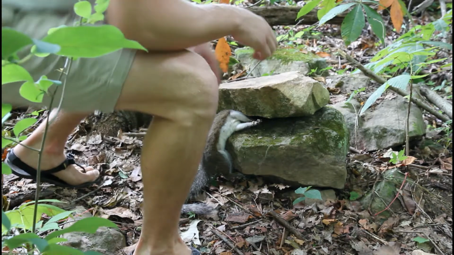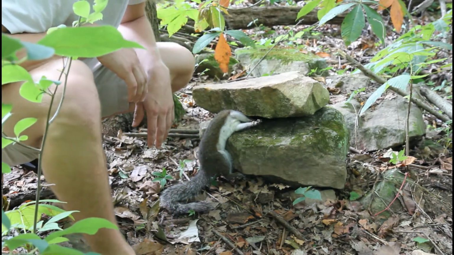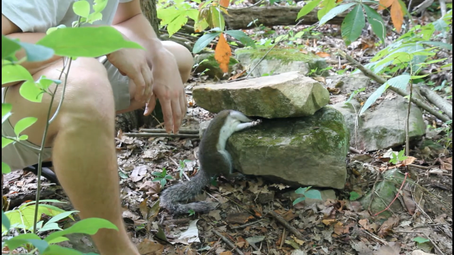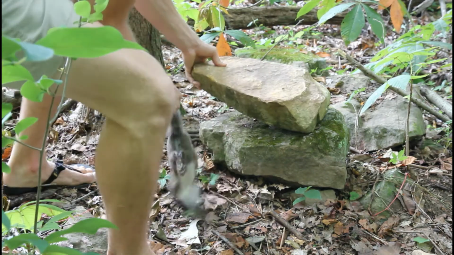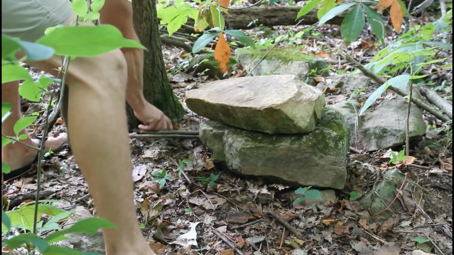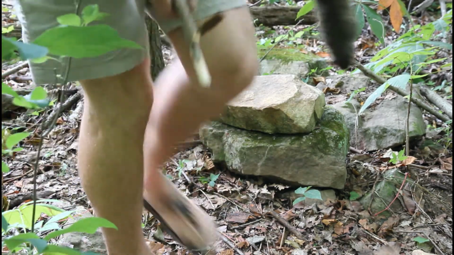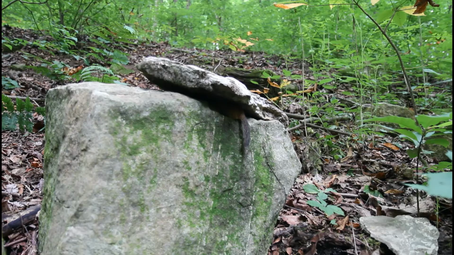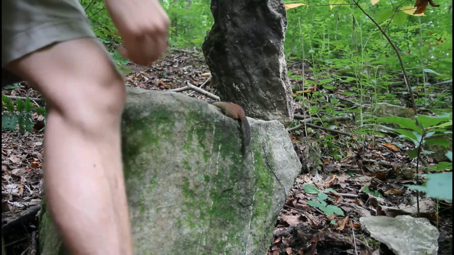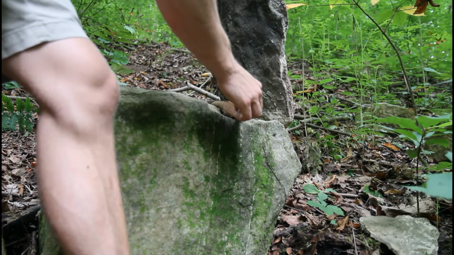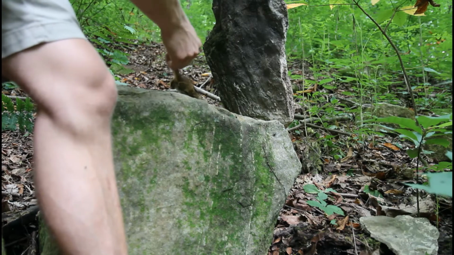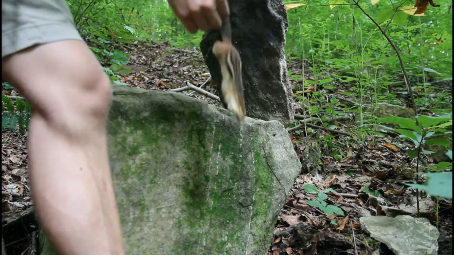Alright, so first trap of the day, and got a squirrel. So already looking like a successful day. If this is all I get, I'll be satisfied with just this. Alright, so looks like we're successful here too. Nice. Oh wow, this is probably the heftiest chipmunk I've trapped. Nice.